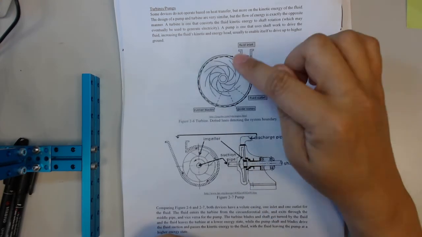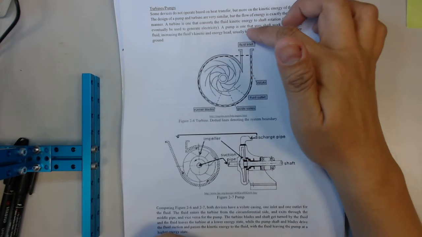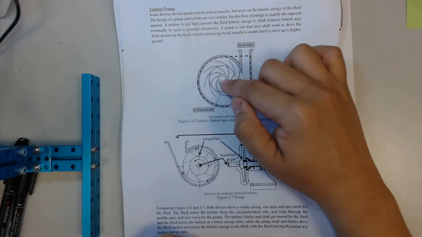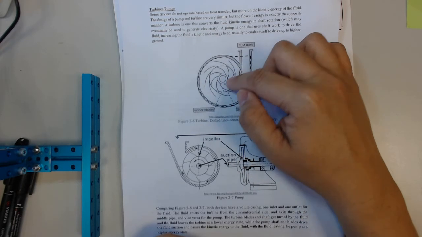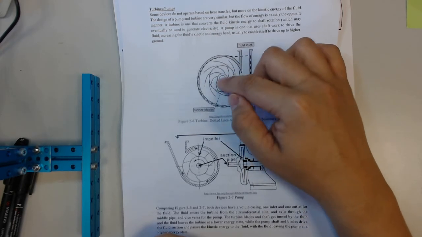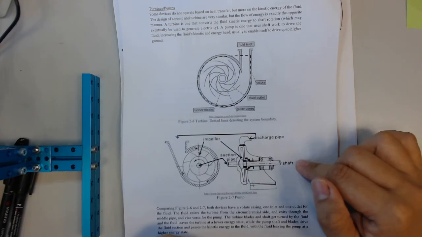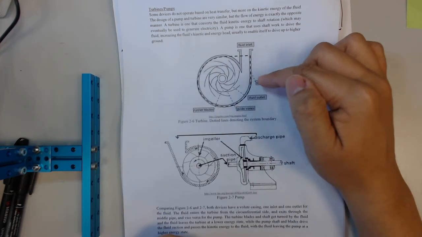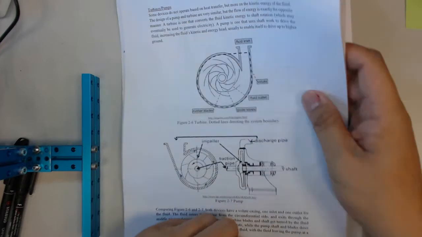So actually work is done on the fluid by the pump. For turbines, the fluid comes in with a higher energy state, and instead of being pushed by the blades, it will itself push the turbine blades to generate work. And in that case, the shaft will get turned by the fluid. So the fluid is actually doing work in the turbine itself. So that is the main difference.